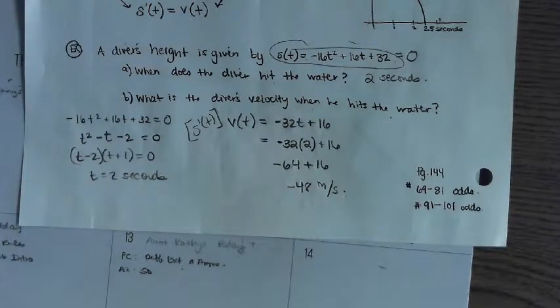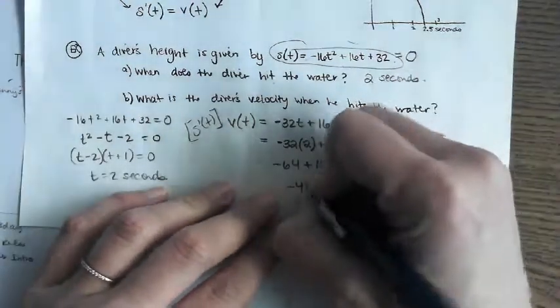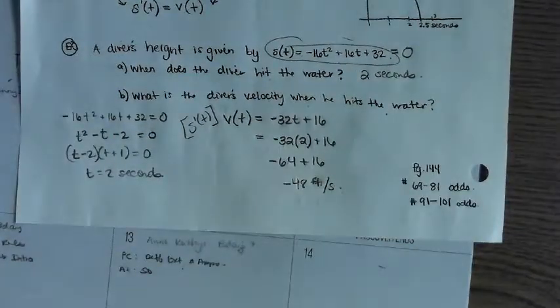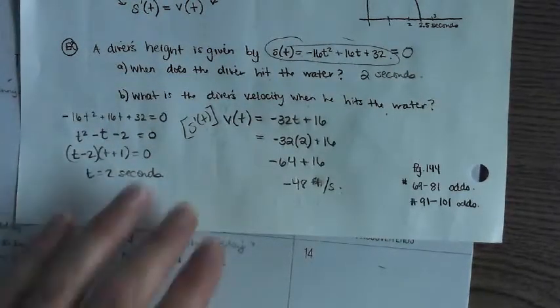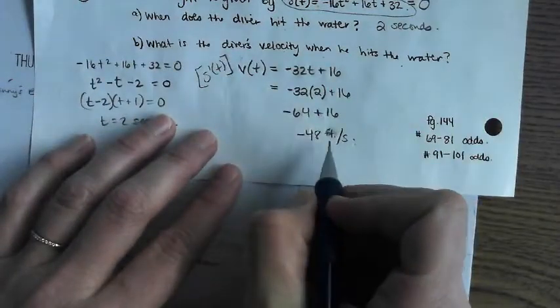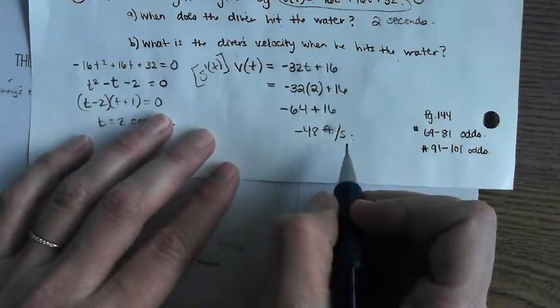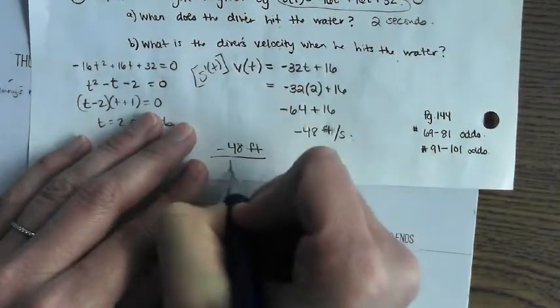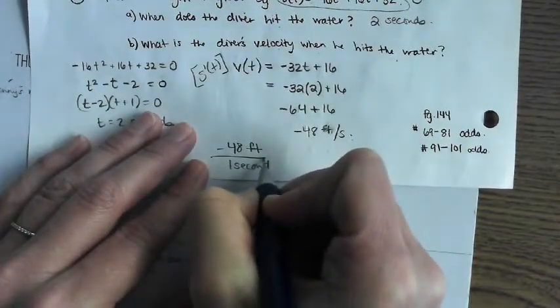And seconds. So this is technically feet per second. Is that high? Do you know what that is? Okay, let's translate this to something meaningful to people. Negative 48 feet per 1 second. Do you remember how to convert?